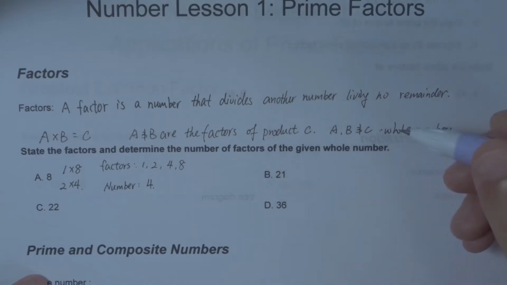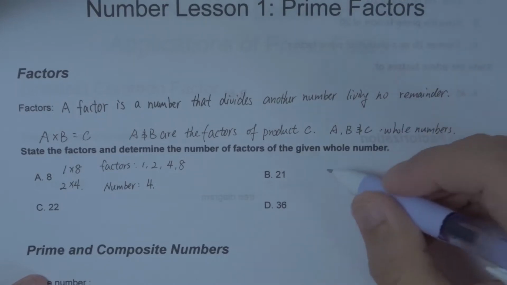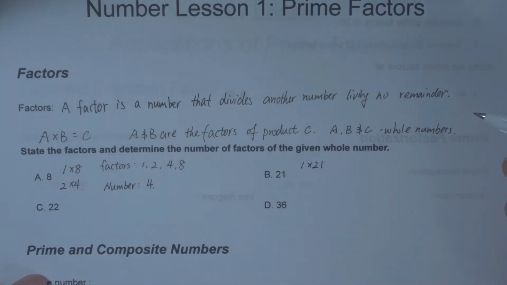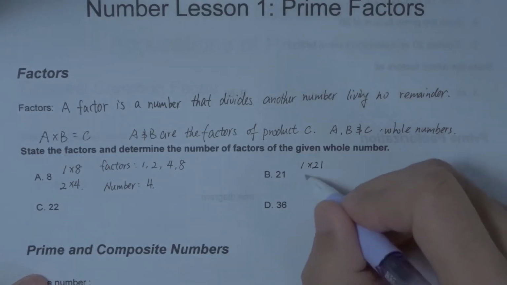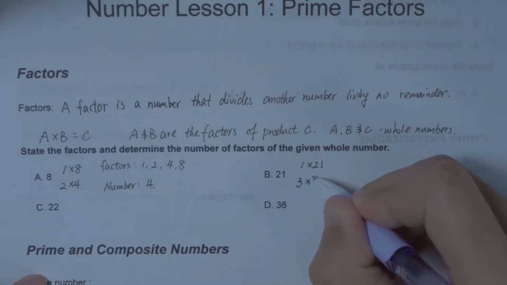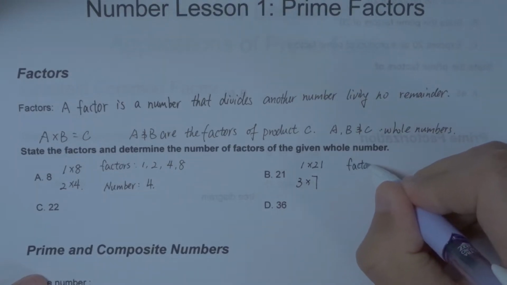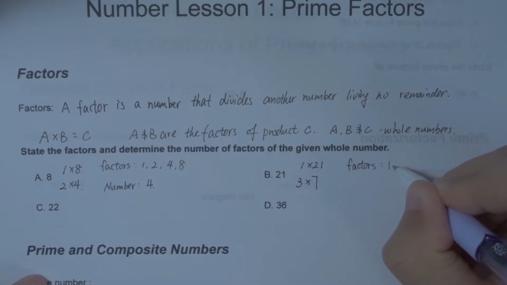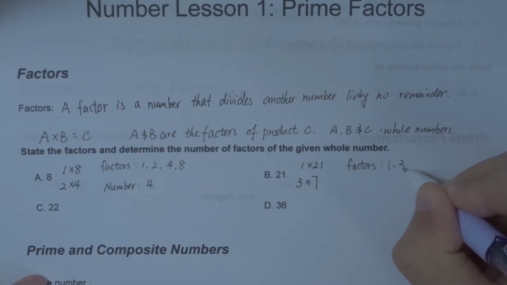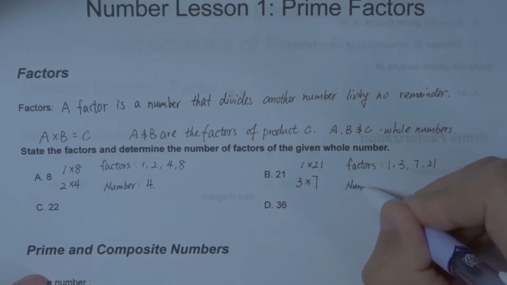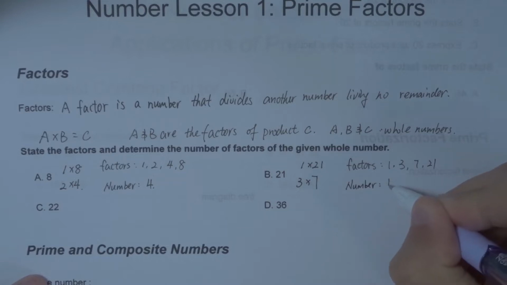So let's look at B, 21. For 21 the first pair is 1 times 21. The second one we can find is 3 times 7. So the factors are 1, 3, 7, 21, and there are 4 factors.